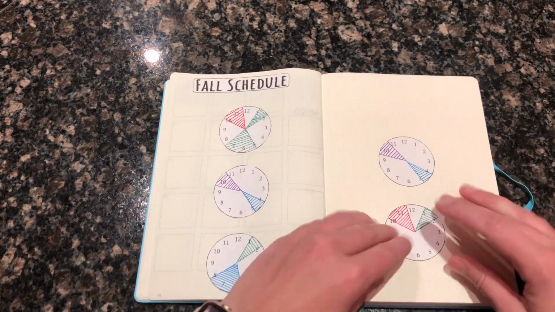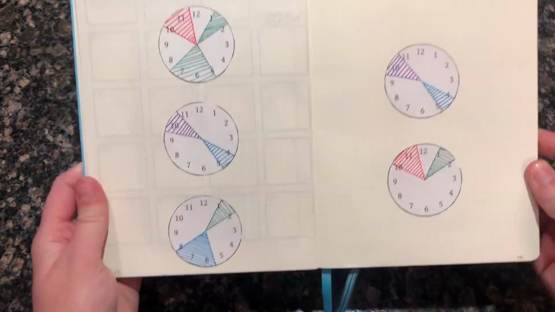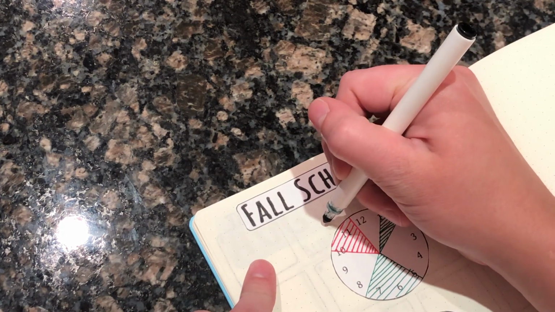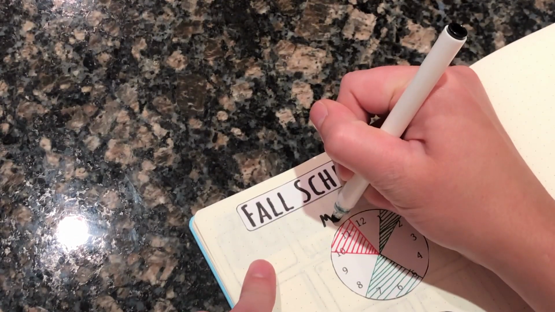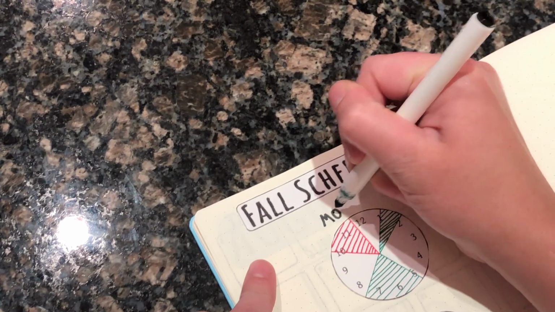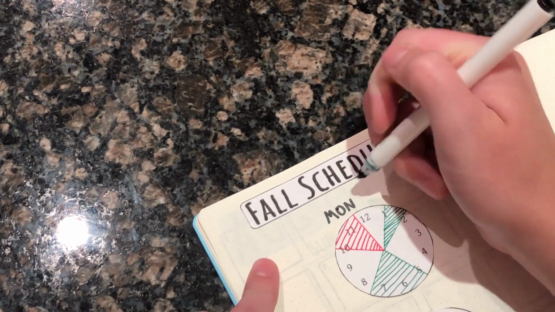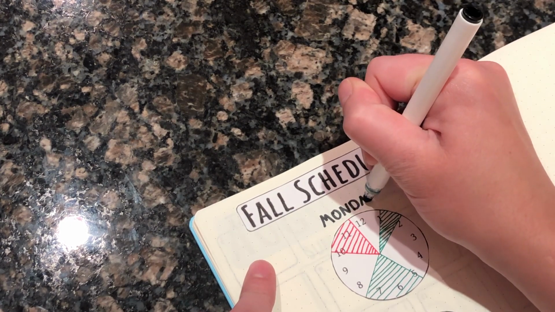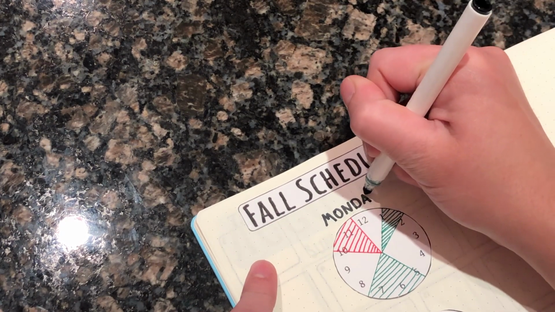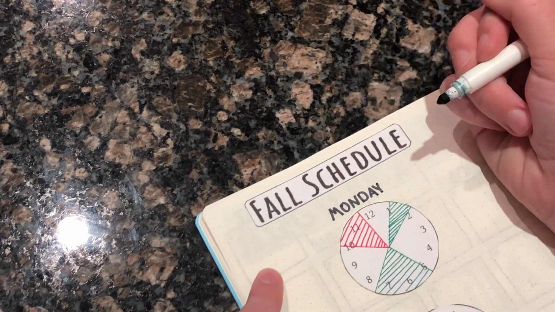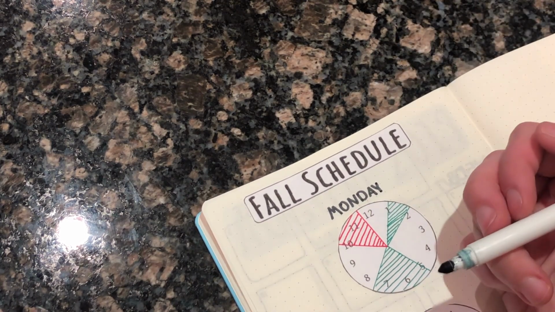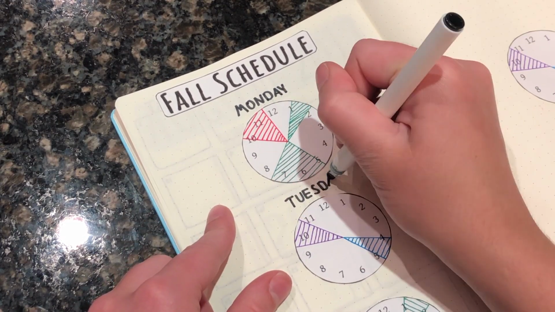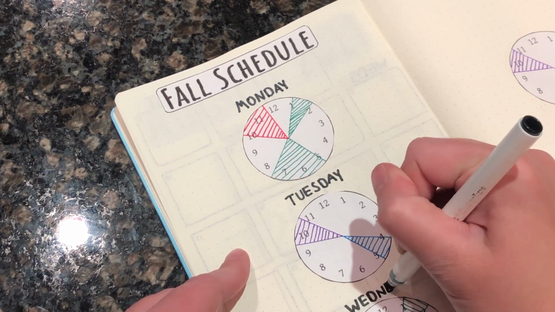After I finished gluing on all of the clocks, I just took a black marker and started writing in each day of the week. And as you can see, your handwriting does not need to be neat to do this. I do not have very neat handwriting myself, but it still ends up looking good in the end, and that's why I usually make most of my titles online so that the titles at least look very neat.